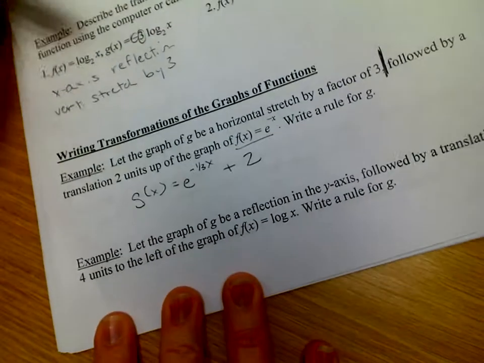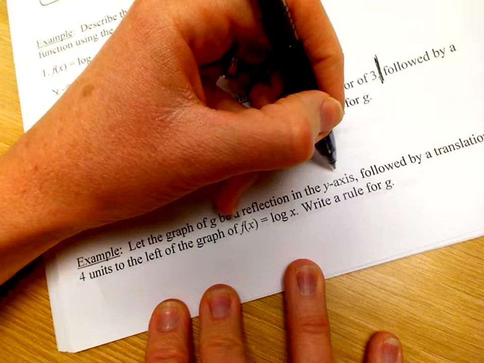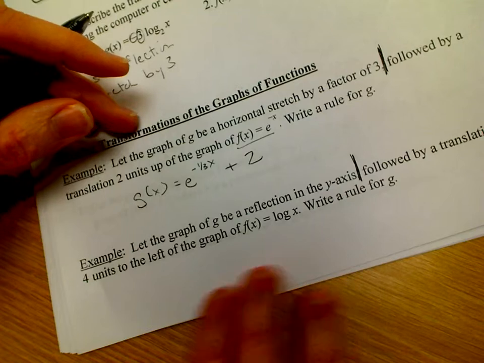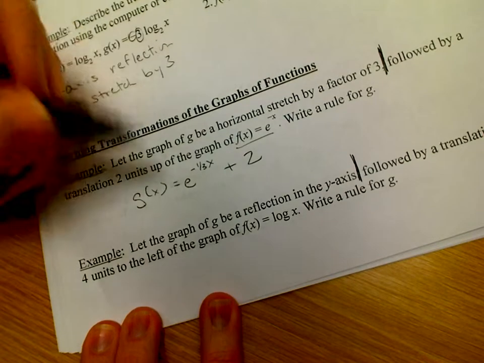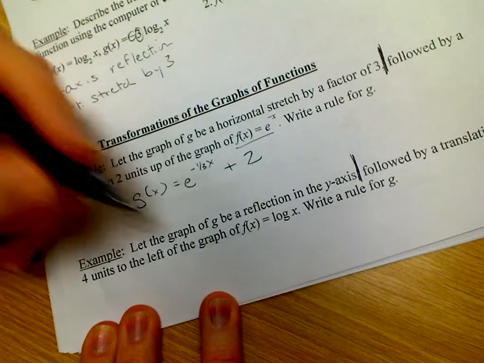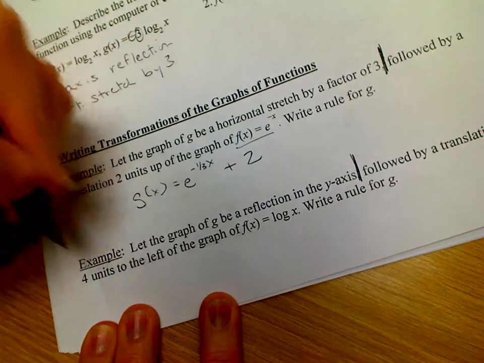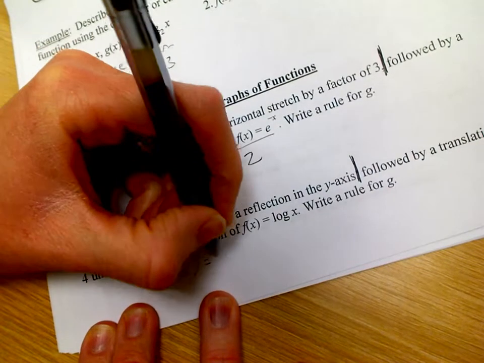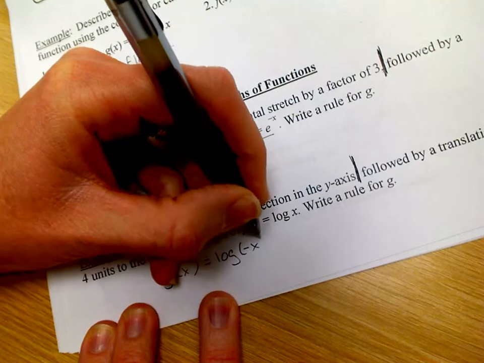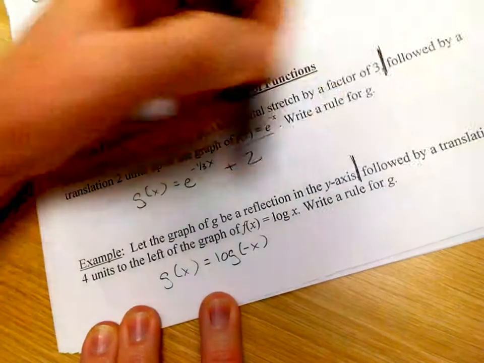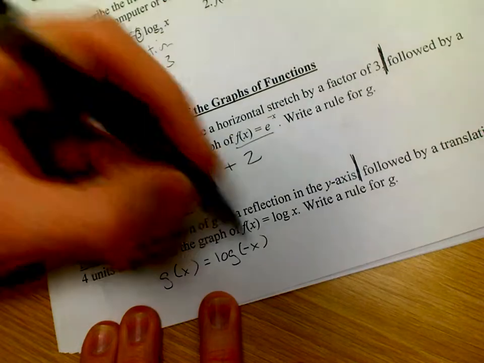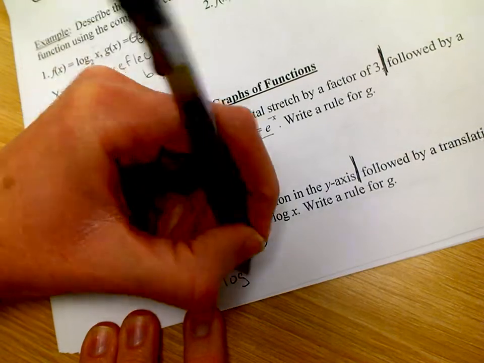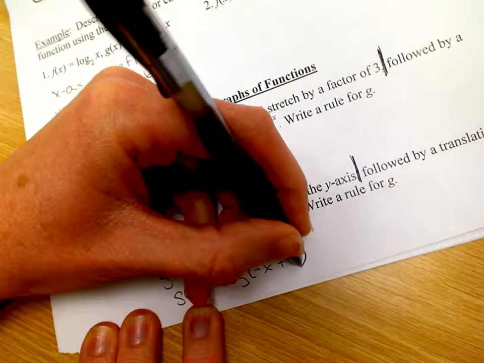For a log problem, if you look here, it says let the graph of g be a reflection in the y-axis, followed by a translation of 4 units to the left, if we start with f of x equals log of x. Okay? Well, a reflection over the y-axis is going to show up by just making your x negative. And so our first step will be to rewrite this as log of negative x, followed by 4 units to the left. Well, 4 units to the left is going to add 4 to your x, and so your final equation would be this.